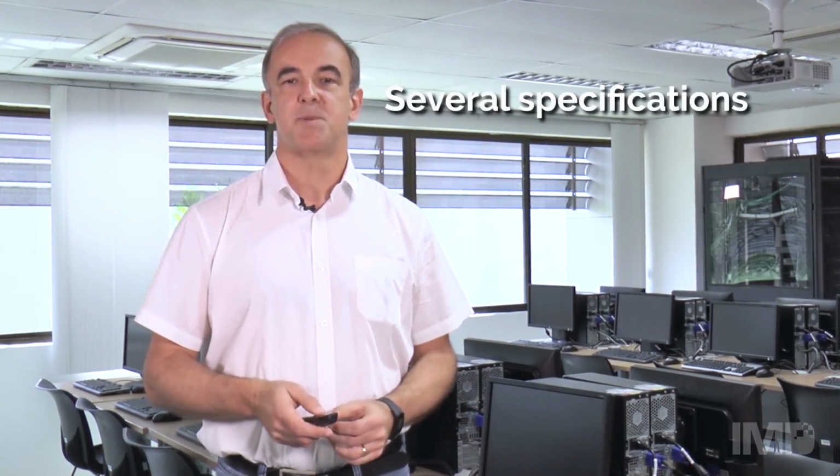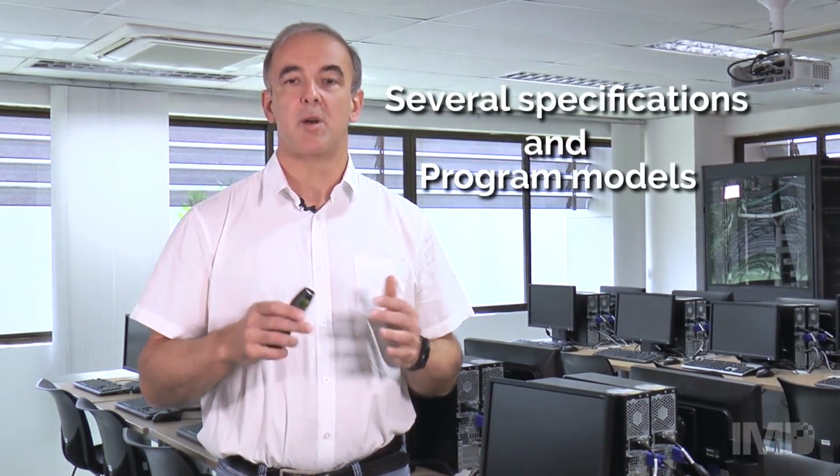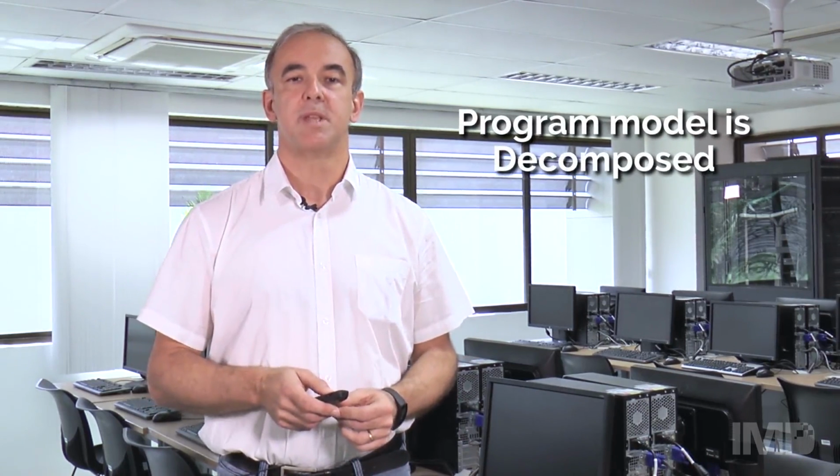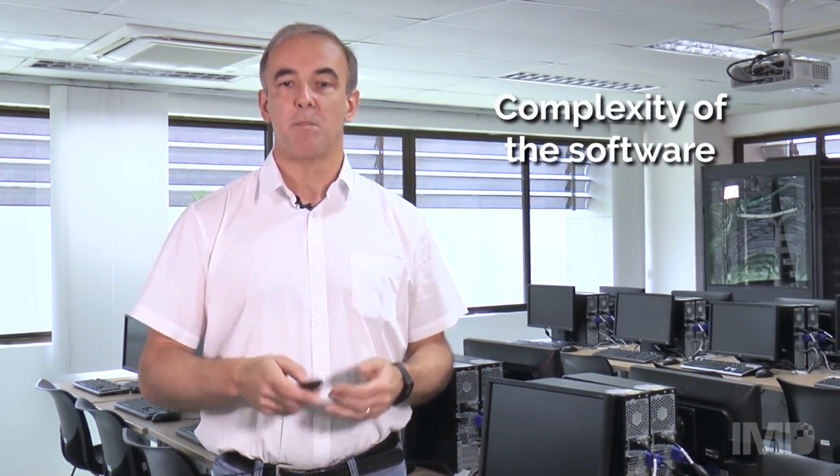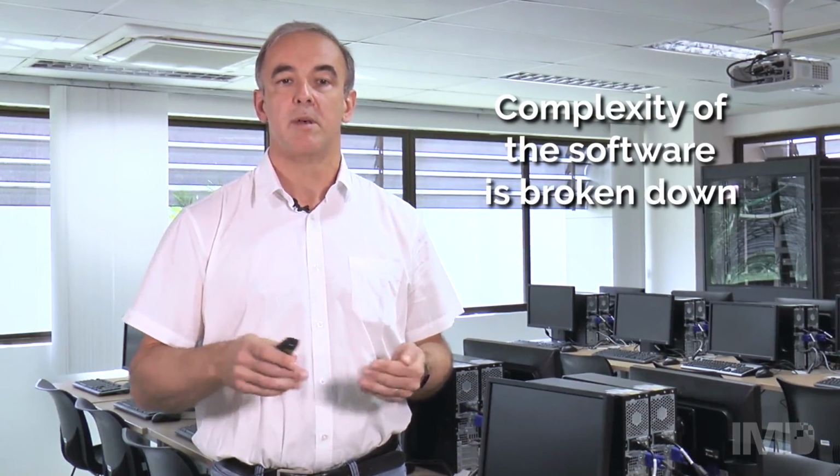The fourth key idea is the management of the complexity of the software. A software is made of several specifications and program models and not only one containing all the software. The program model may use other specification programs through function calls. The program model is said to be decomposed. The proof is layered, meaning that the program model is just using specifications of other models and not the way they are implemented. And the proof remains always manageable as the complexity of the software is broken down at each decomposition.